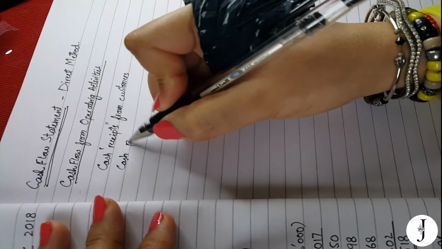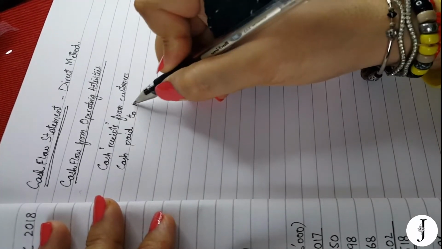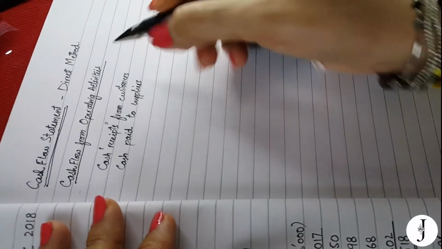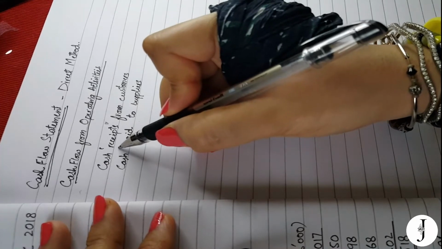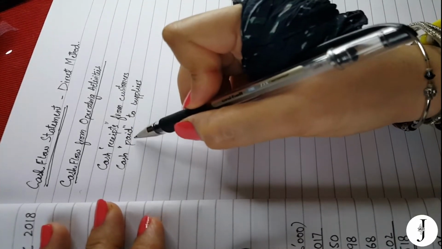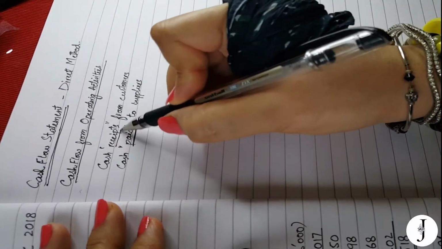Okay? Next we will write cash paid to suppliers. Here the important word is paid. Okay, this is the actual cash paid. We will consider only the actual paid cash.